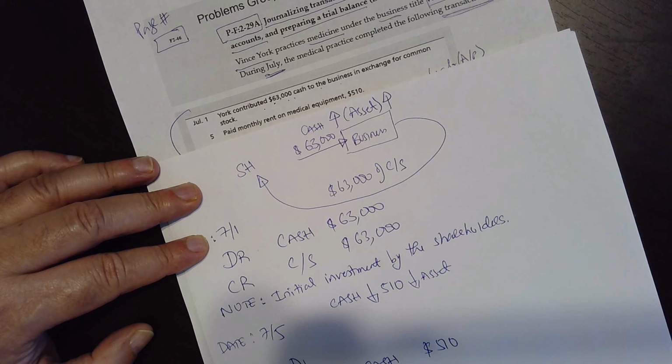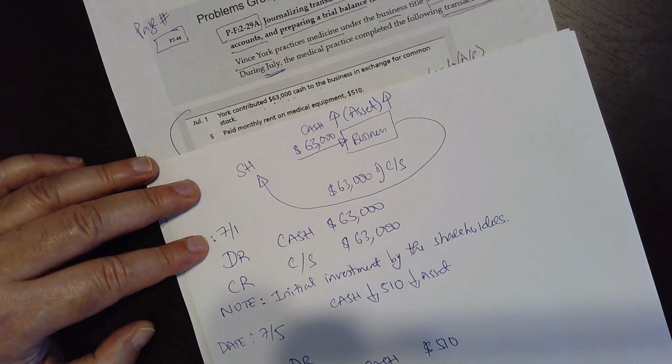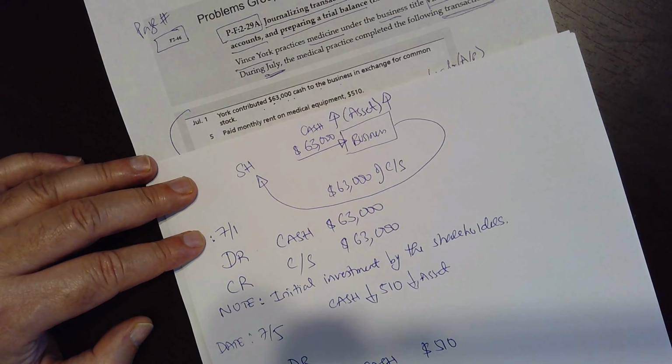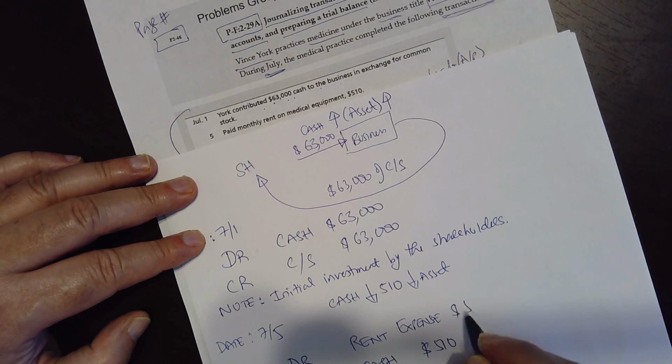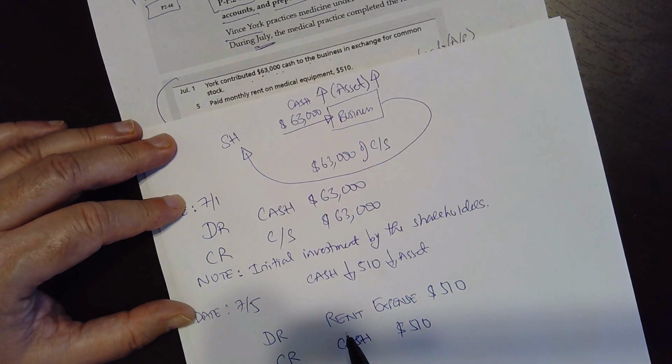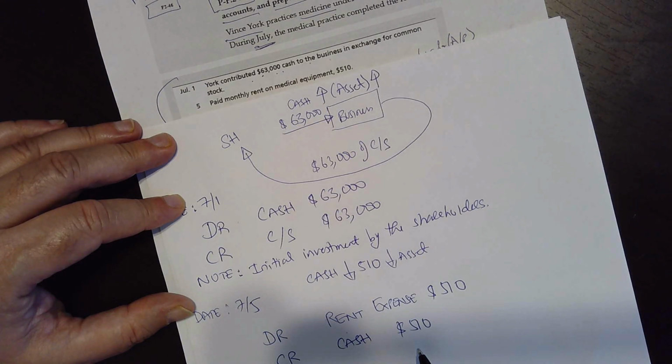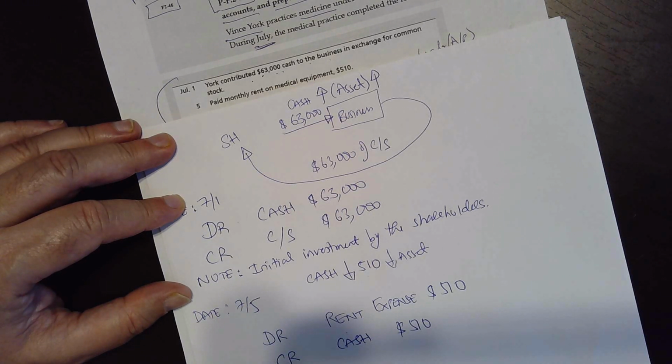Now somebody might ask why this cash of $510 is going out of the business, or why you are giving someone $510 from this business. So you will say, because we have equipment rent expense of $510. What you are saying here is that this business used someone's medical equipment in order to do this business, and they are paying $510 cash in lieu of rent. So that is what you're showing. You can put a note here: paid rent for medical equipment.